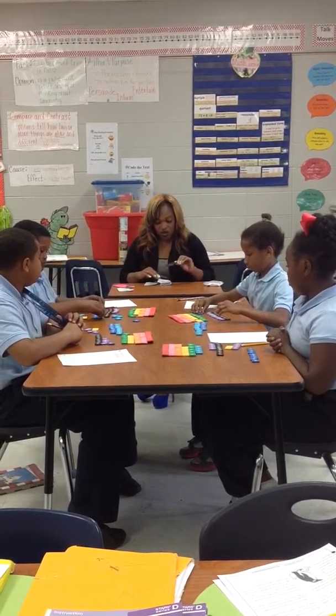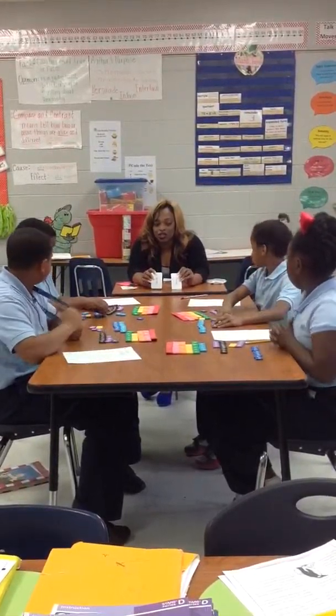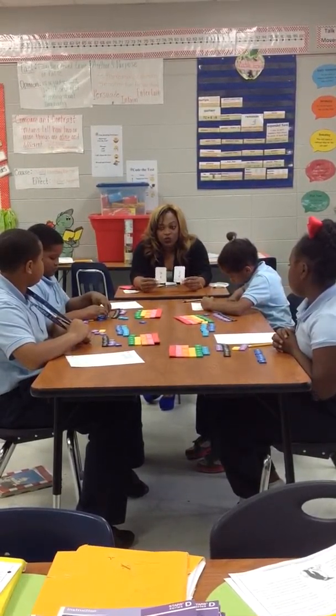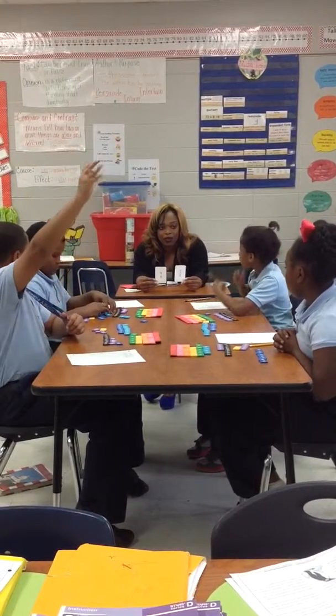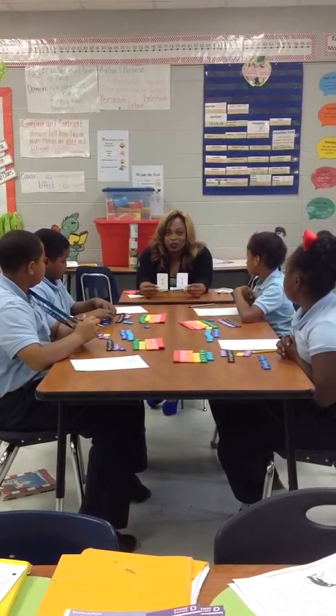Our next fractions are going to be 2/6 and 4/6. Before you use your models, I want you to look at these two fractions. What is something that's similar about them both? Both of them have a 6. Okay, both of them have a 6 as their what?